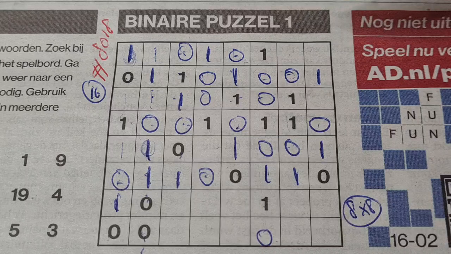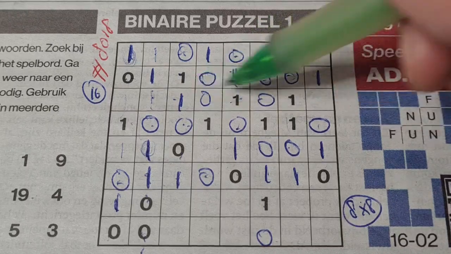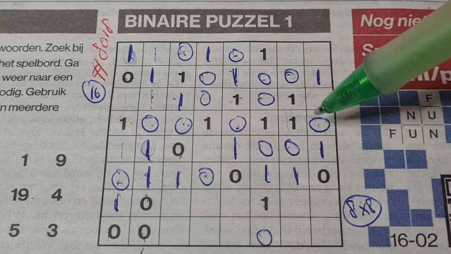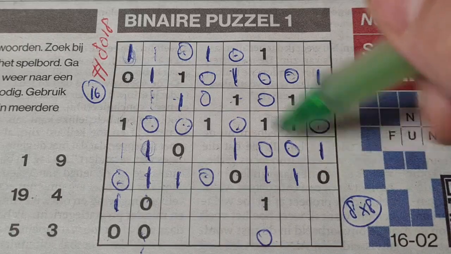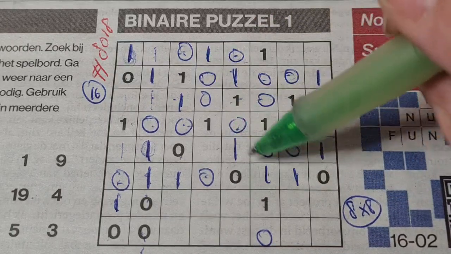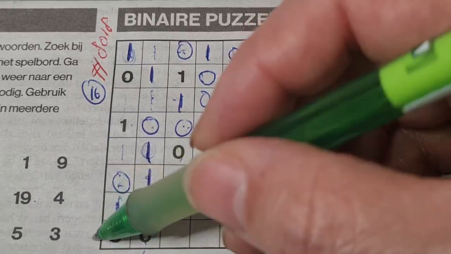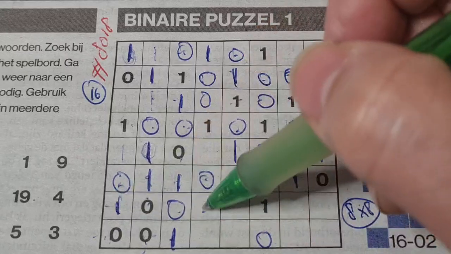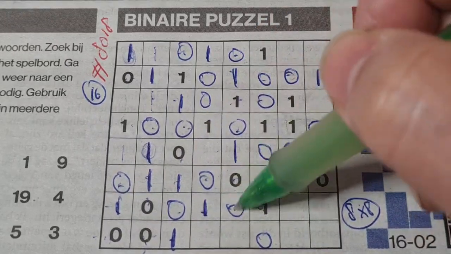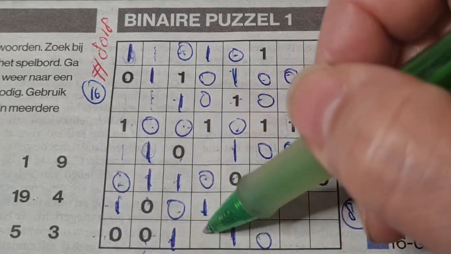Then, come on. No. Double O. Here, 1, there, 1. Between the ones comes an O. Double O here, 1, there, 1. Between the ones comes an O. Double O here, 1, there, 1. Between the ones comes an O.